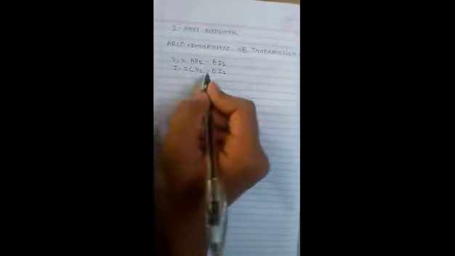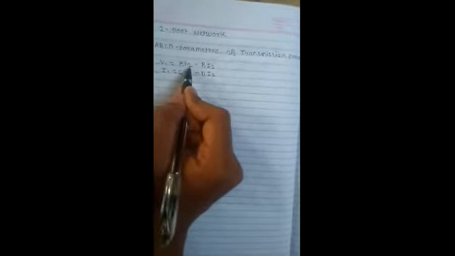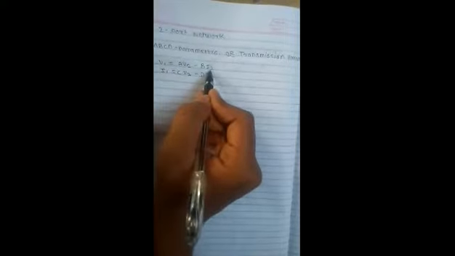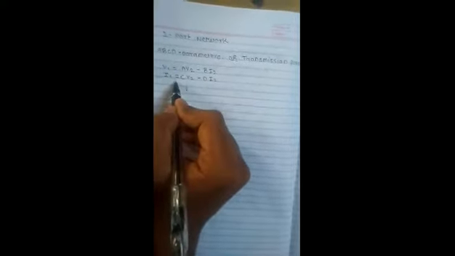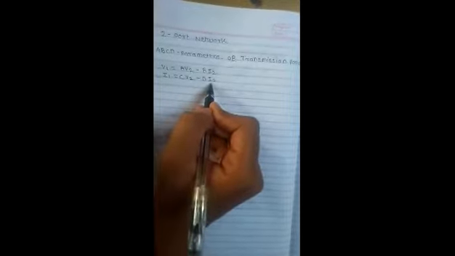Two-port network, the ABCD parameter or transmission parameter. First we revise the standard equation for the ABCD parameter. Let's see what we have to calculate first, V1 and I1. V1 is equal to A V2 minus B I2, and I1 is equal to C V2 minus D I2.